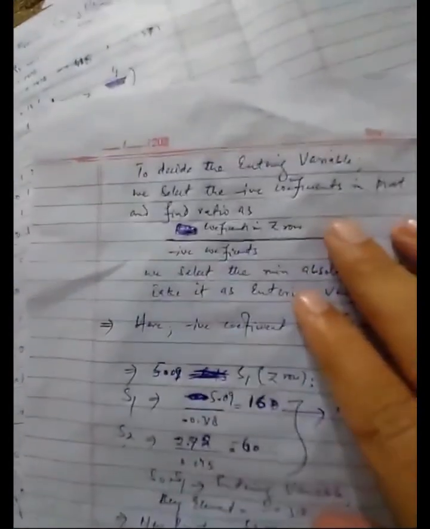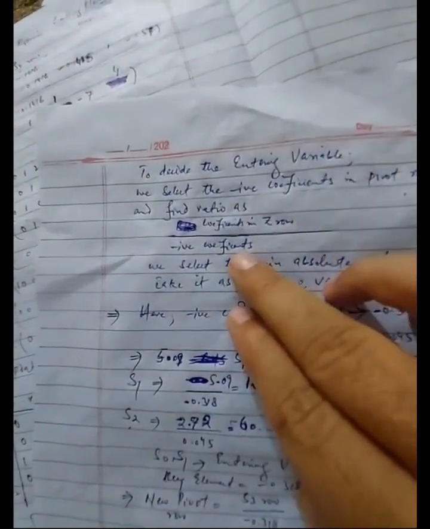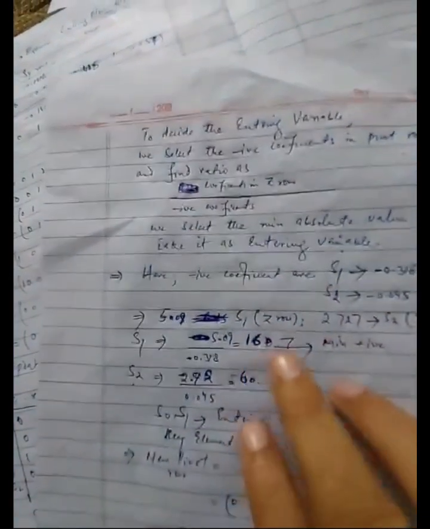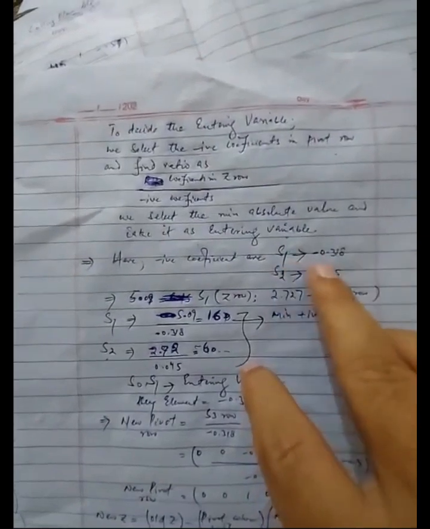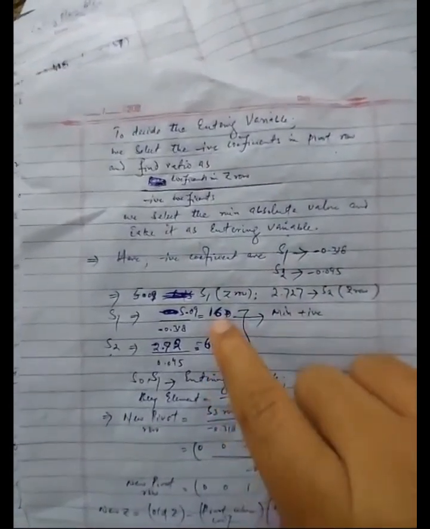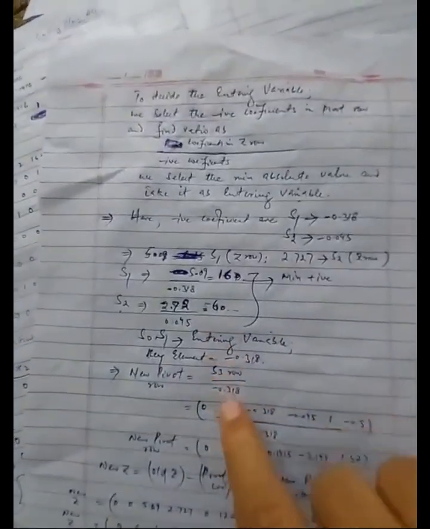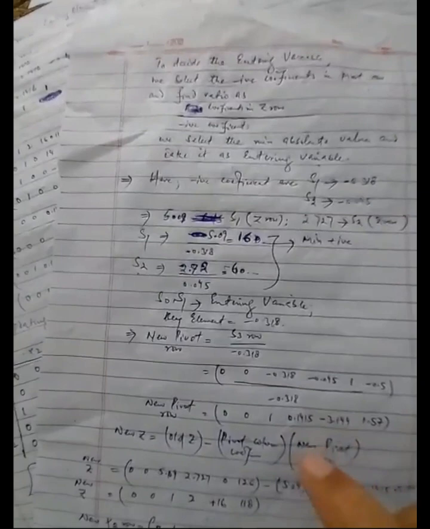So here we have the coefficient in Z row divided by the negative coefficients in the final row. We get 16 for S1 and 60 for S2. So 16 is the minimum positive, so S1 is the entering variable.